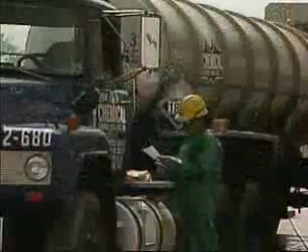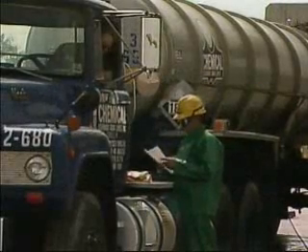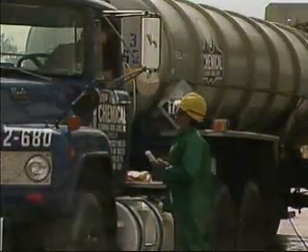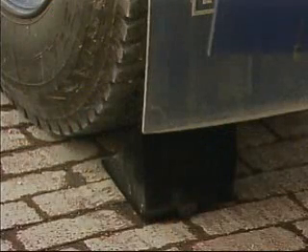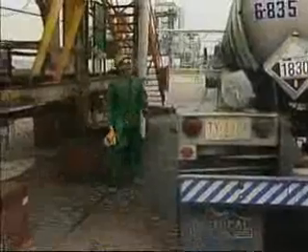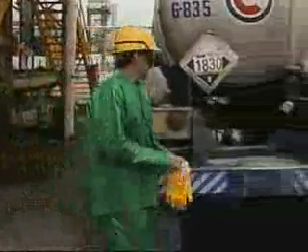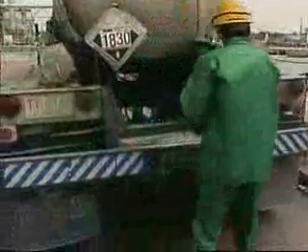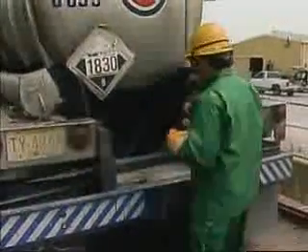Then the driver and the operator check the paperwork for the truck to ensure that the truck is approved to carry the liquid to be loaded. Wheel chocks are then placed under the truck to keep it from moving while it's being loaded. Next, the operator performs a general inspection of the truck and equipment before making any connections. For example, he checks the tank for any obvious signs of damage.